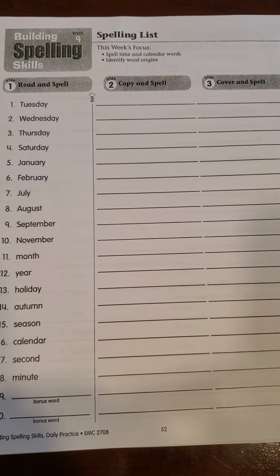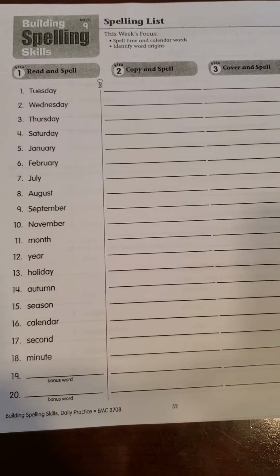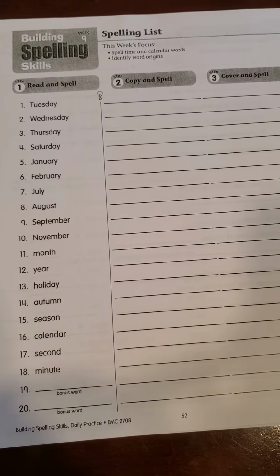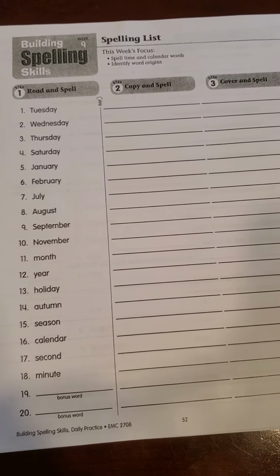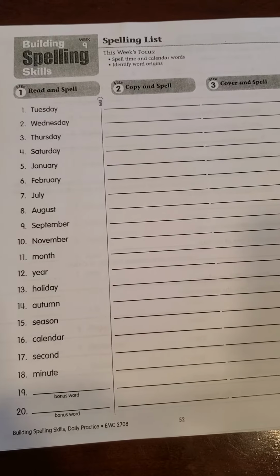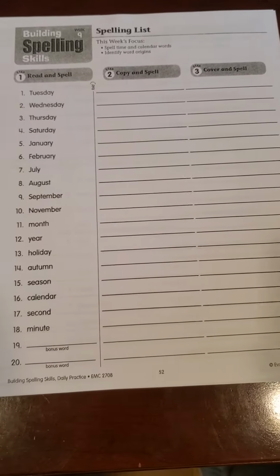At the top, you'll see it says this week's focus. Spell time and calendar words and identify word origins. All right, so each week you'll see that at the top of what direction we're going in with these words and the reason why we're using them. So this week we're focusing on spelling time and calendar words. All right, and then identifying word origins as well.